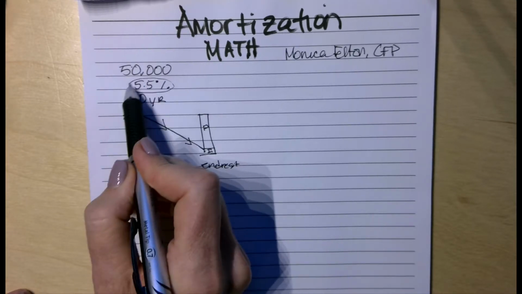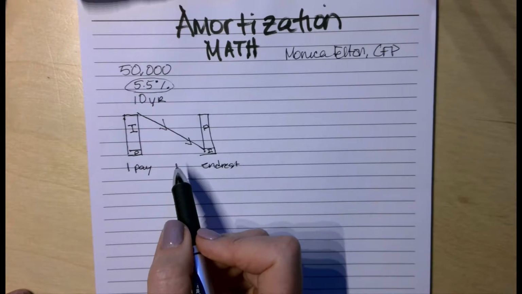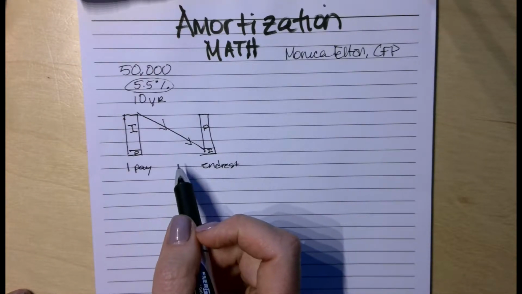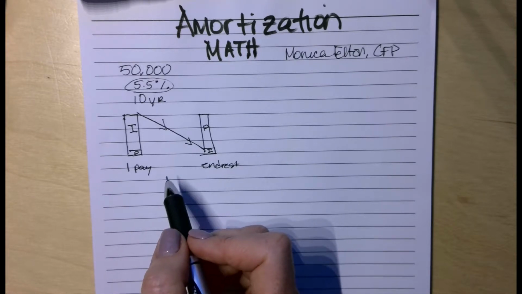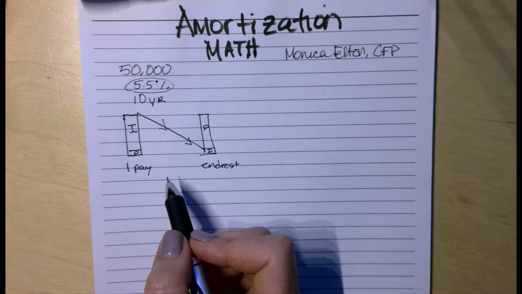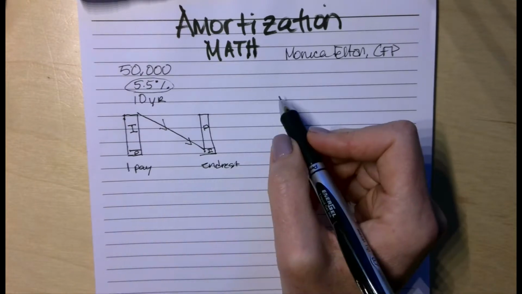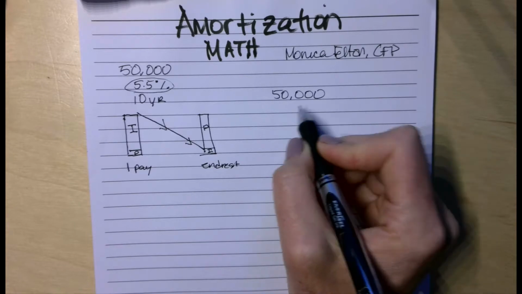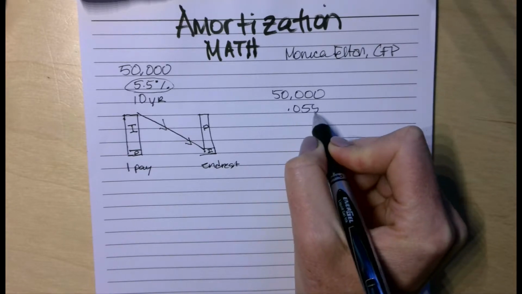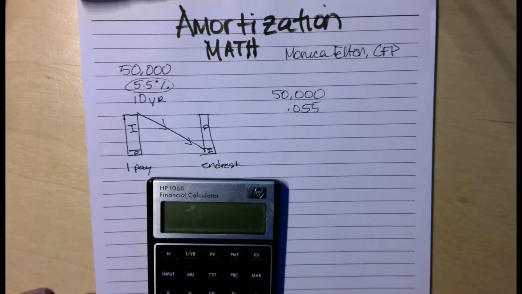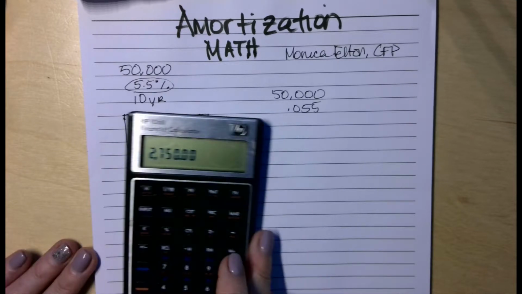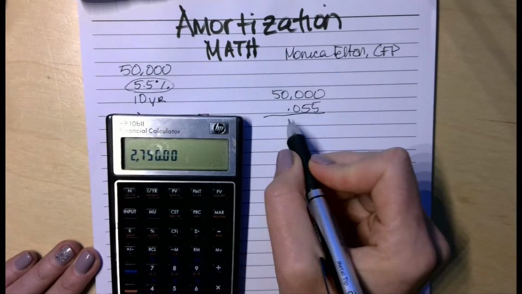But this 5.5% doesn't really tell you the whole story. So how do we figure this out and learn the true interest costs in an amortized loan? What we're going to do is take $50,000 and multiply that times the interest. So let's go ahead and do that. $50,000 times 5.5%.